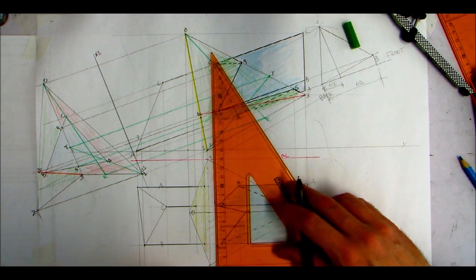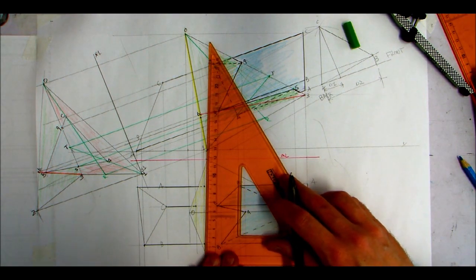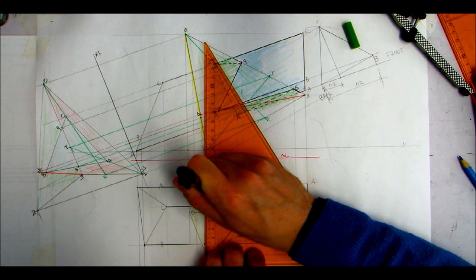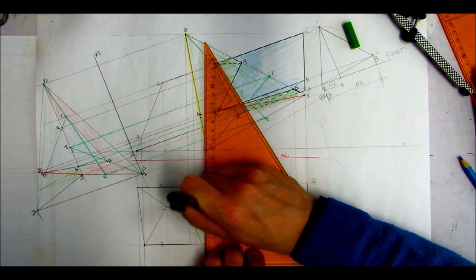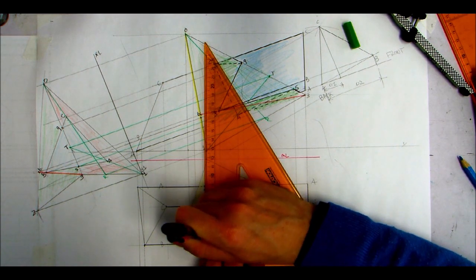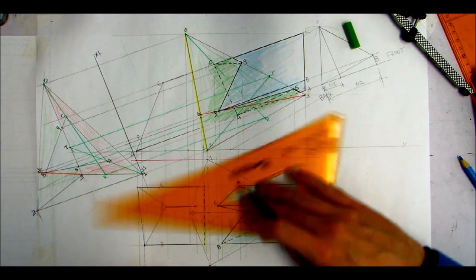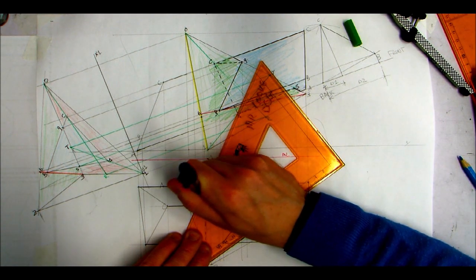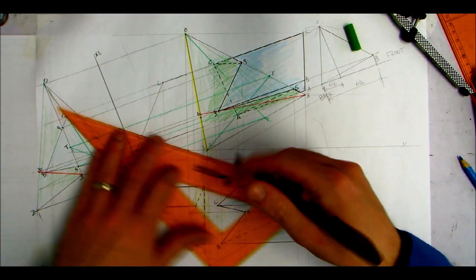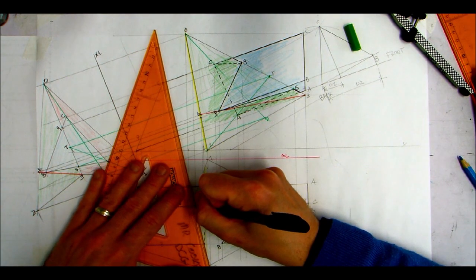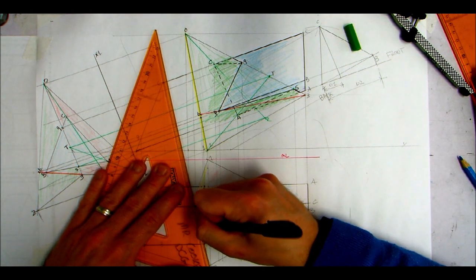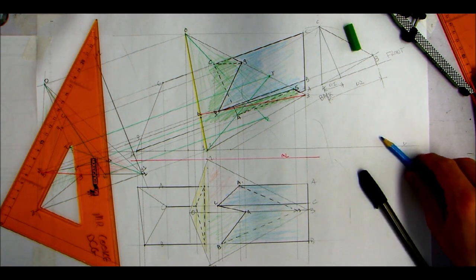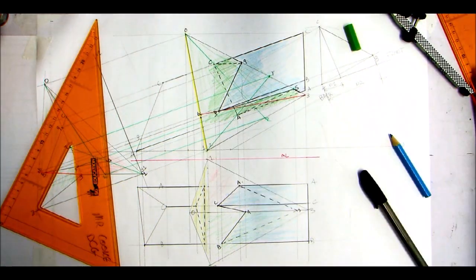So A goes to B. Again, it's going to be hidden by the top surface. A goes to C. And C will go to A again. And just for clarification, this surface is red.